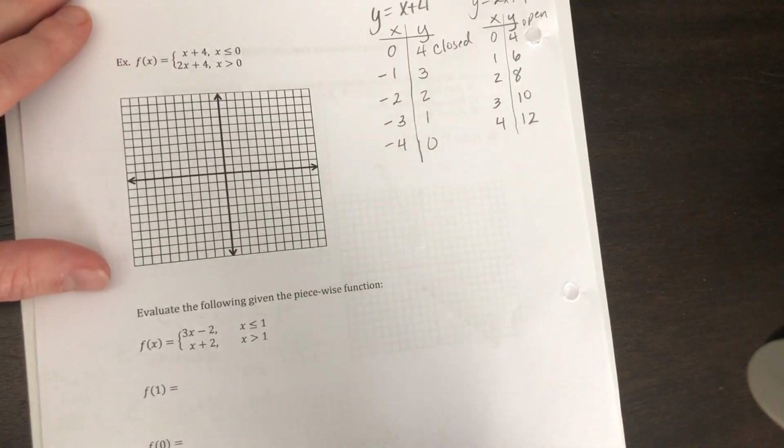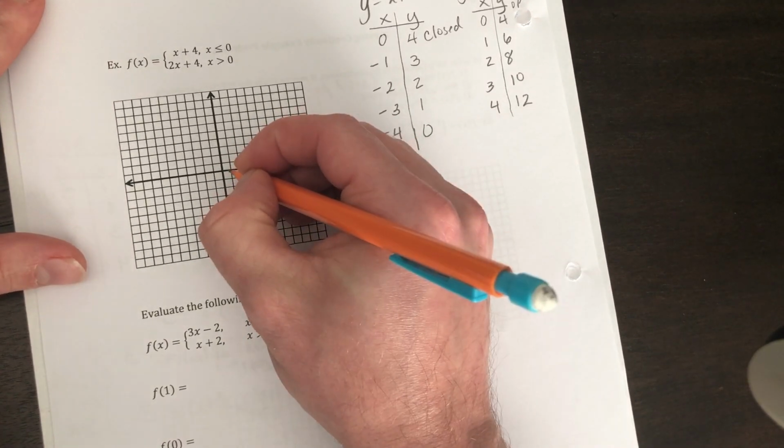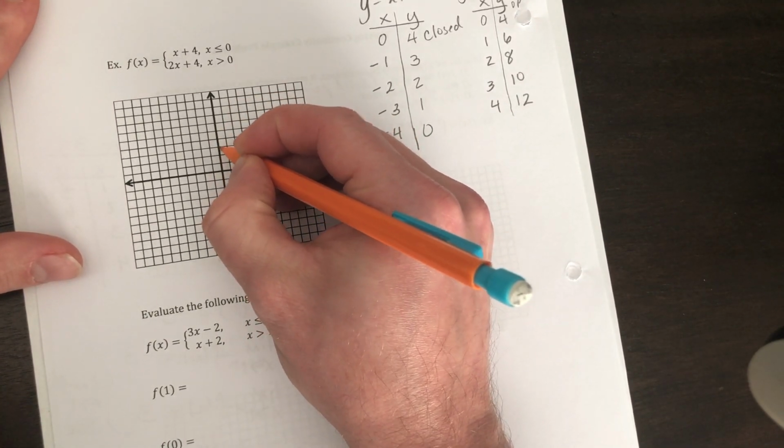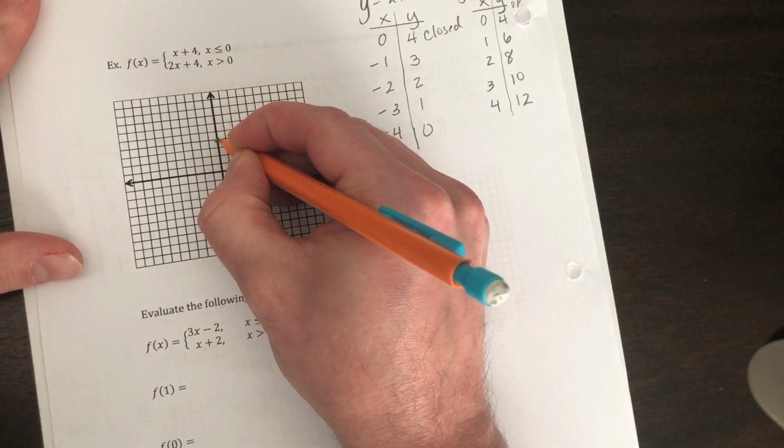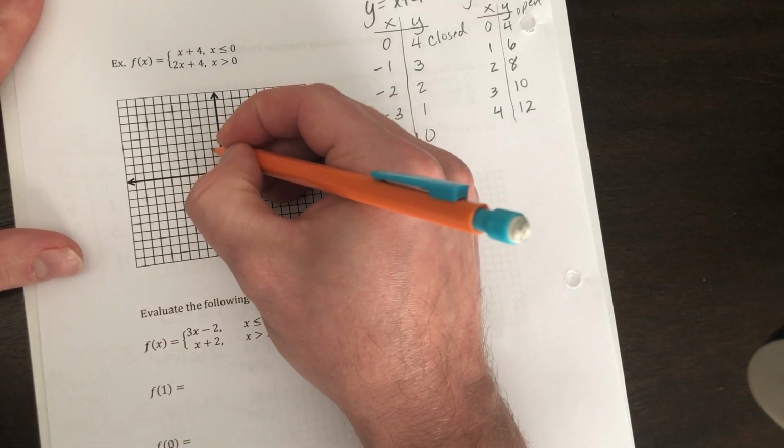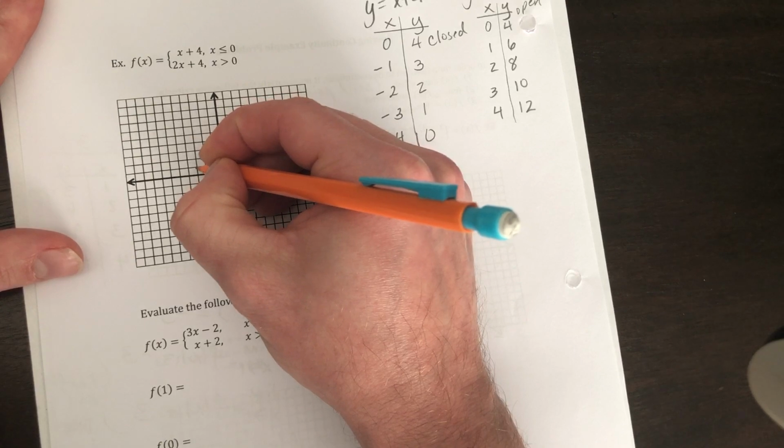So when we go to do this, x plus 4, so let's graph the first one, start at 4, 1, 2, 3, 4. And I'm going to keep going down like this.